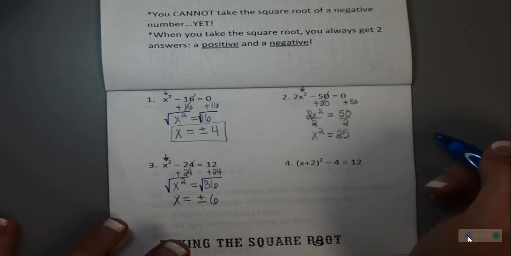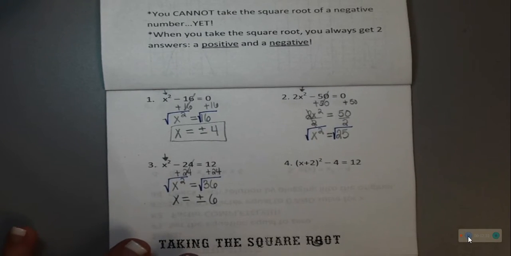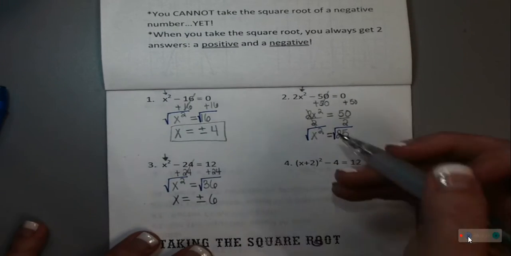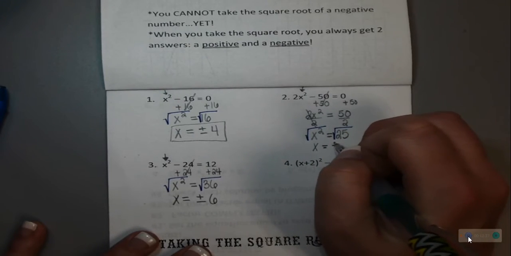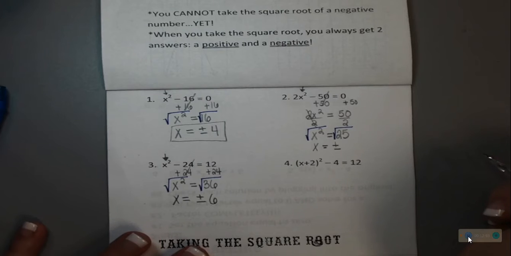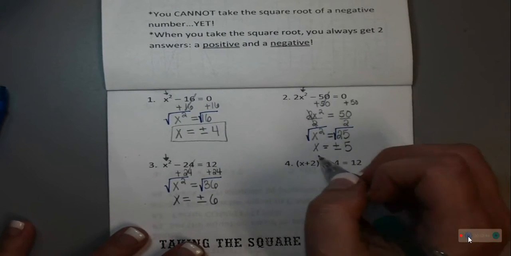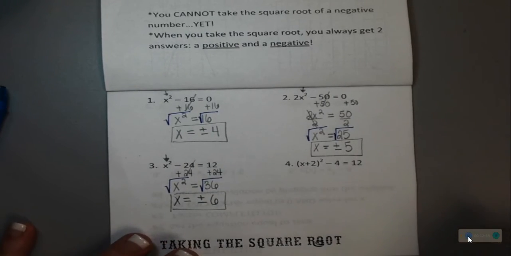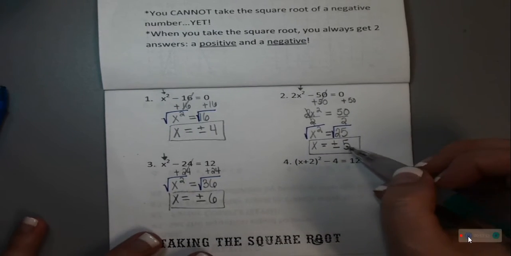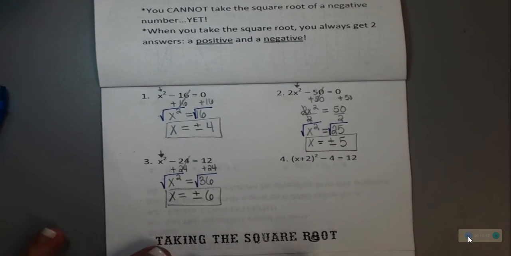How do I undo square? You're going to take the square root. Now, when I'm solving and I take the square root of a number, I can get one positive and one negative of that number. What's the square root of 25? 5. So if I was to turn this into a function and put it on the graph, your x-intercepts would be positive 5 and negative 5. That's where it would cross.